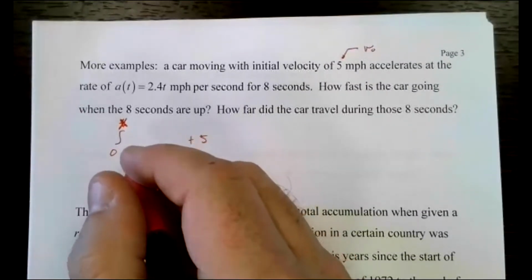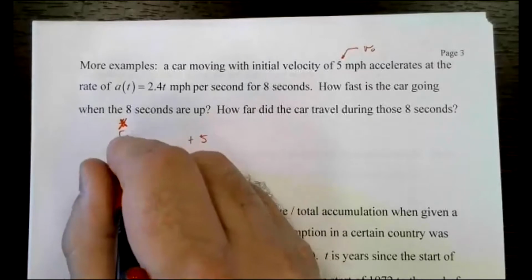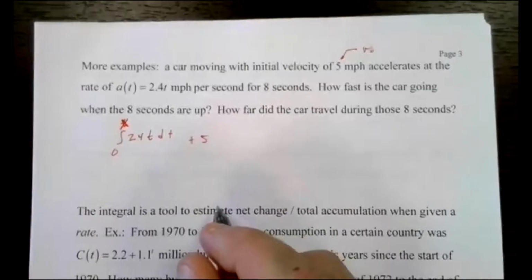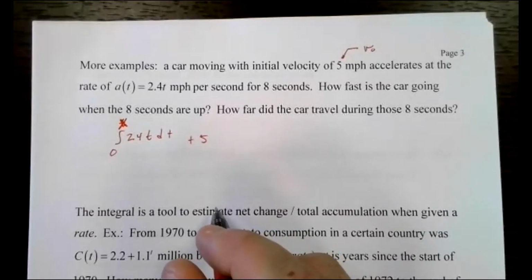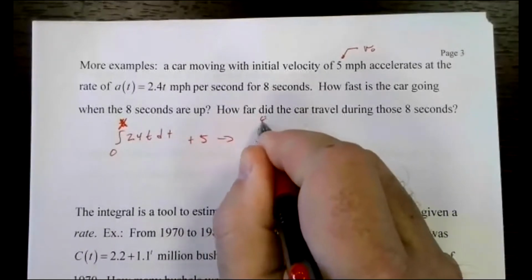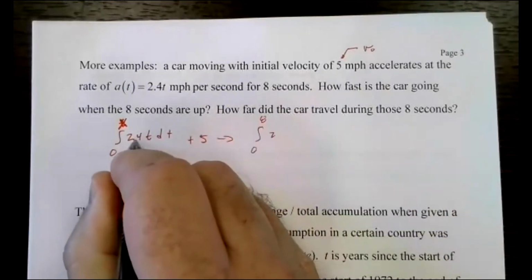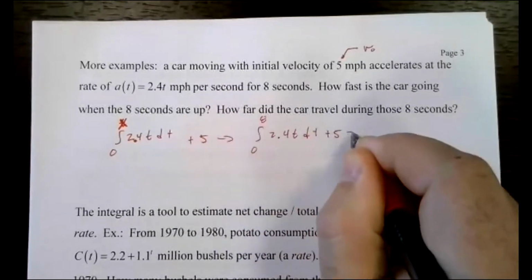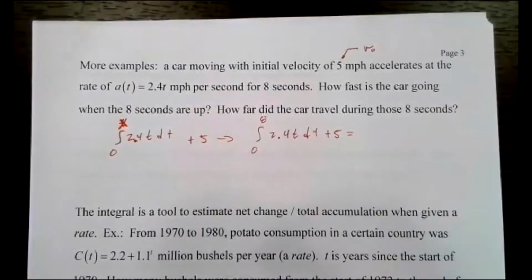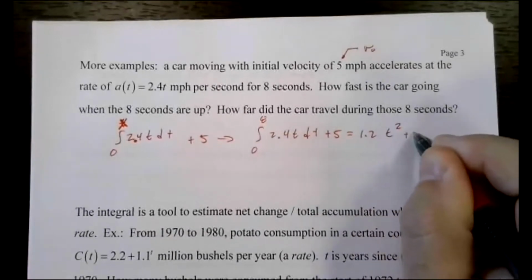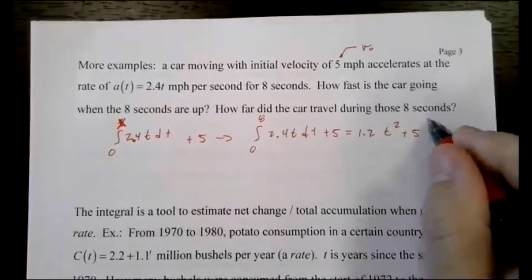2.4 t dt plus 5. So there's our model. All right. How fast is the car going after 8 seconds? 0 to 8. 2.4 t dt plus 5. We get 1.2 t squared plus 5, 0 to 8.